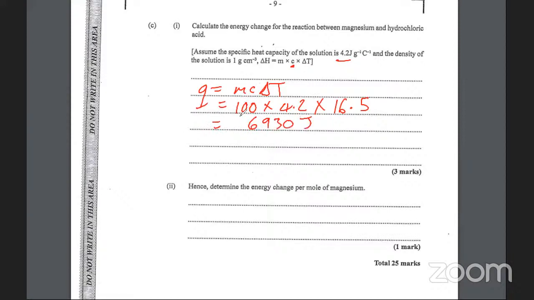Now it's an exothermic reaction, so I'm going to put a negative sign in front of it. So the negative sign is because it is exothermic. So a negative sign to indicate it's an exothermic reaction.